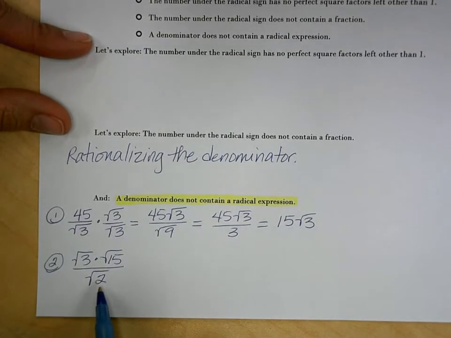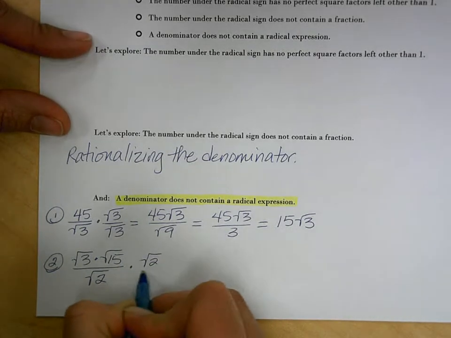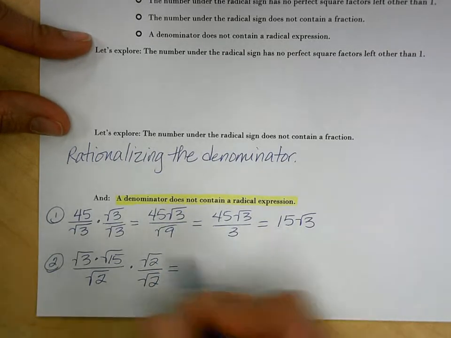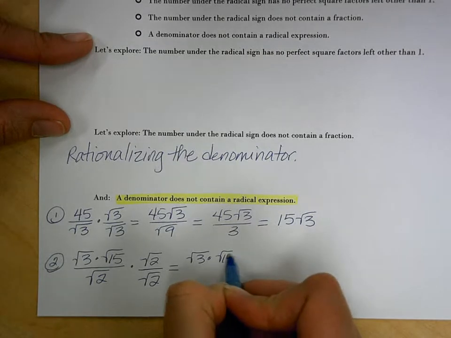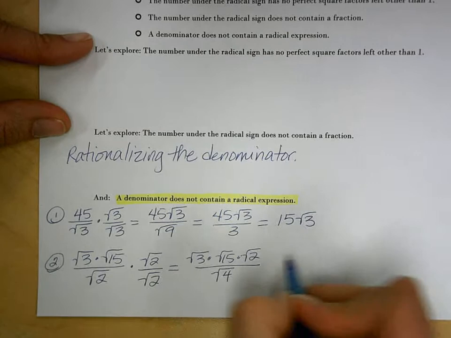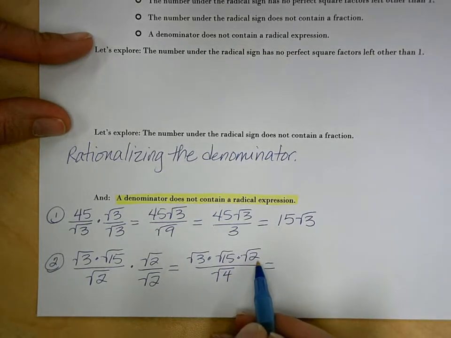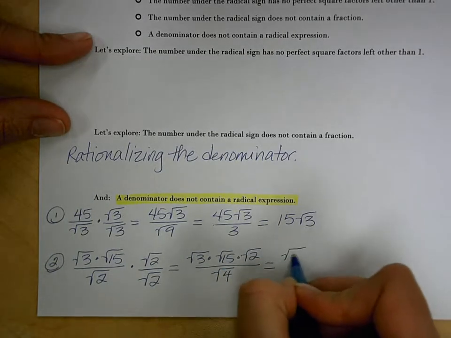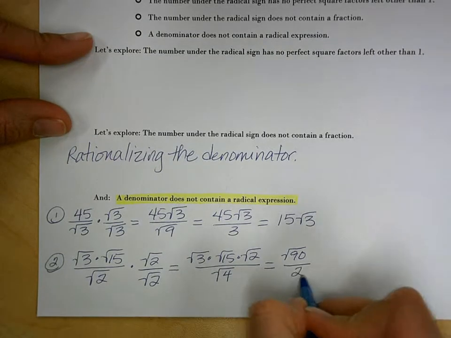We cannot have a radical in the denominator, so I'm going to multiply by the fraction square root of 2 over square root of 2, which is just equal to 1. And now on my numerator, I have the square root of 3 times the square root of 15 times the square root of 2 all over the square root of 4. Simplify this, and I have 3 times 15 times 2, or in other words, 30 times 3, which is the square root of 90, over, and the square root of 4 is 2.